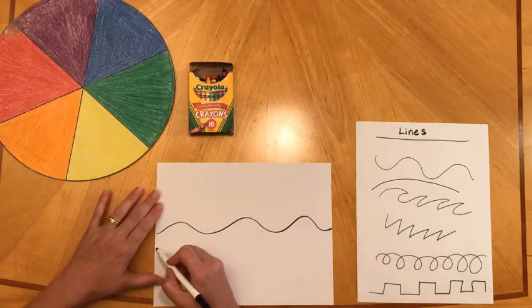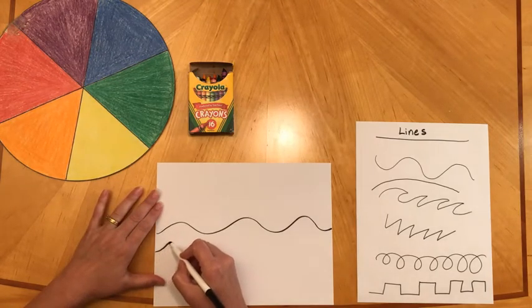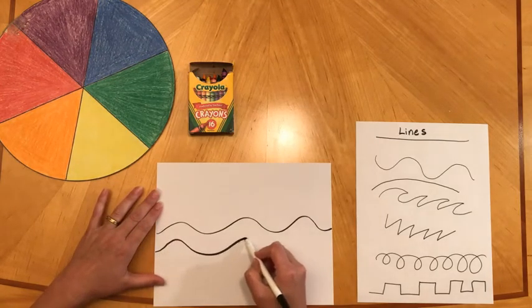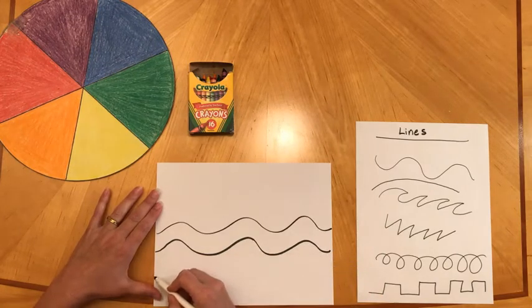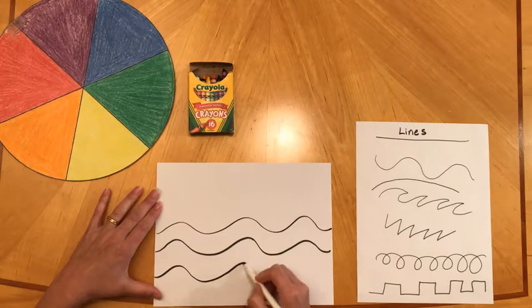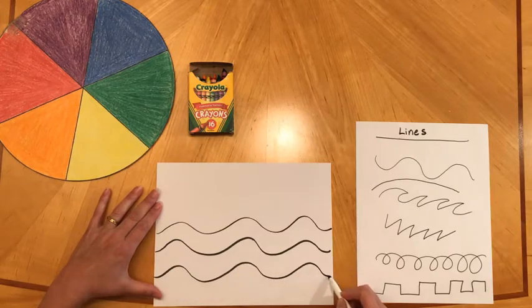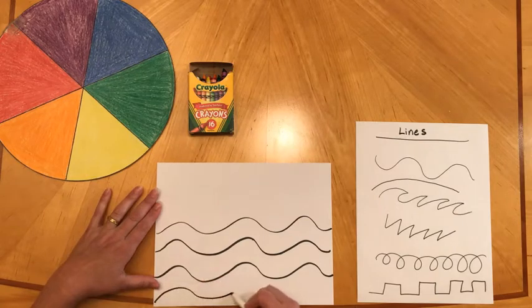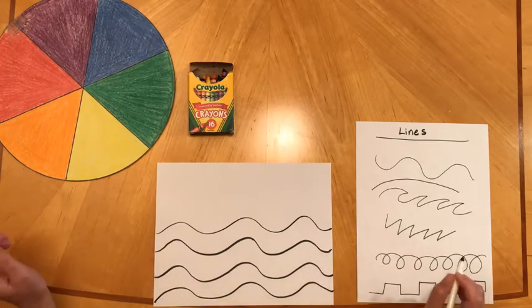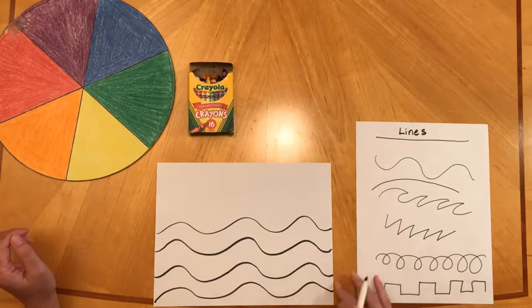So now I'm going to repeat this line 4 or more times so it gets to the bottom of the paper. And remember, we're going from edge to edge, edge to edge, all the way across. That one didn't go all the way to the edge, so I had to fix it.